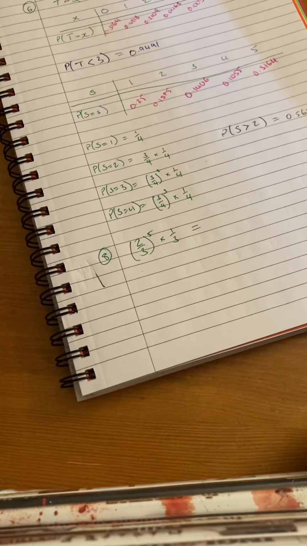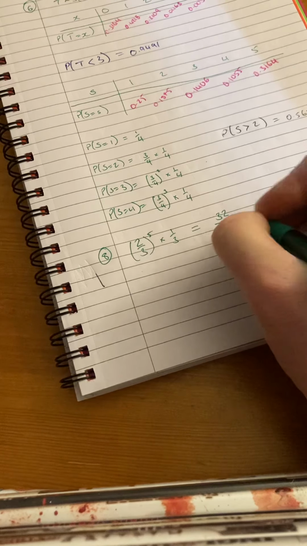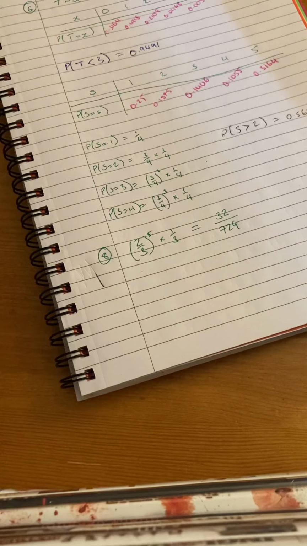And when you work that out, let's just write it. I'm just going to do it as a fraction. So 2 to the power 5 is 32. And then 3 to the power 5 times 3, so 729. You can leave that as that or put it as a decimal. It doesn't matter, but I'm just going to leave it as that.